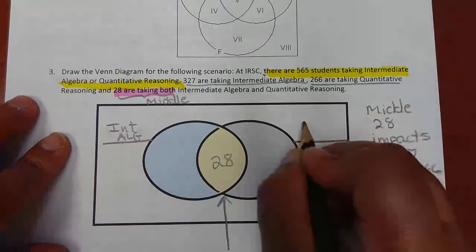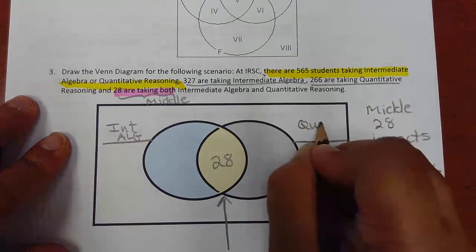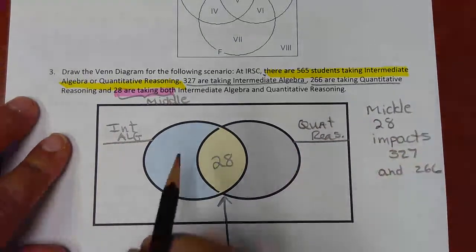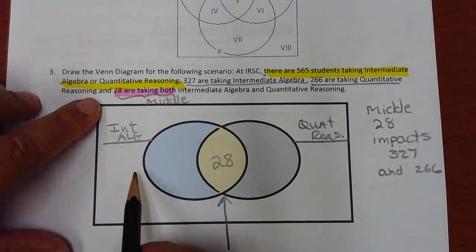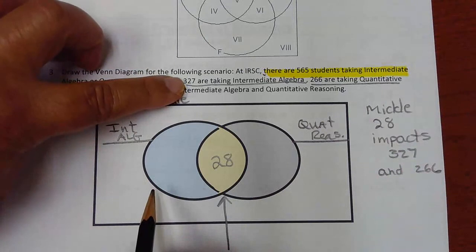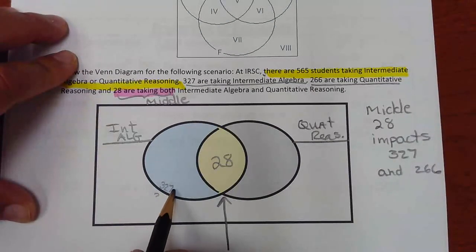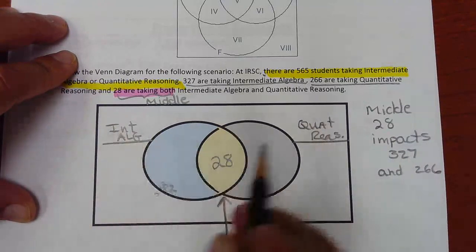There's another set that took quantitative reasoning. Okay, so right in here, there were 327 people taking intermediate algebra. So I'm just going to go 327, take out these 28 people because these 28 people are taking both classes.